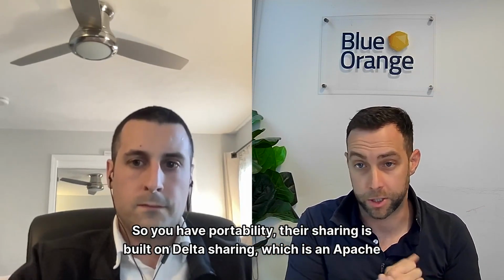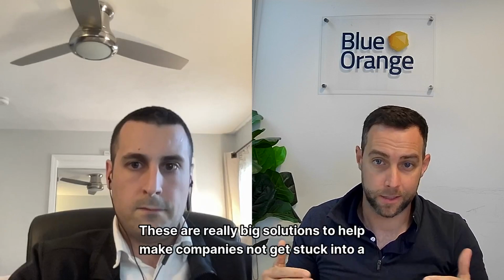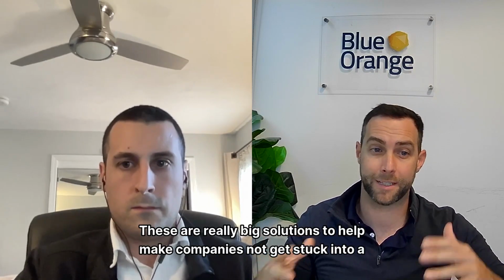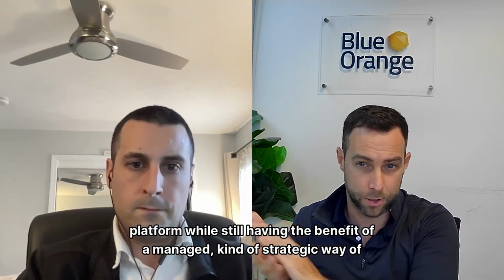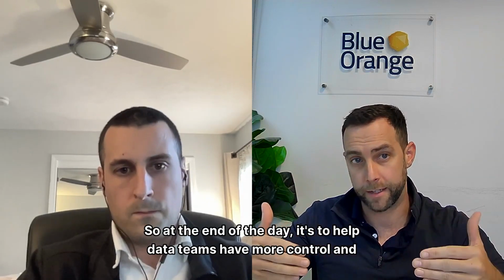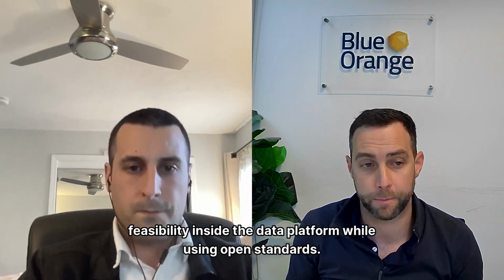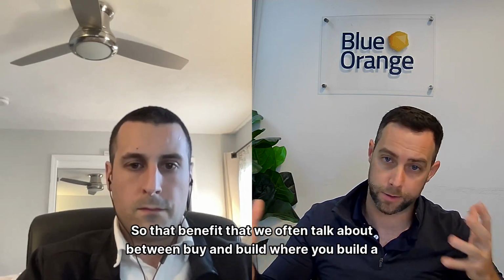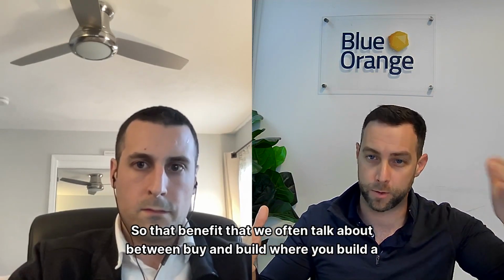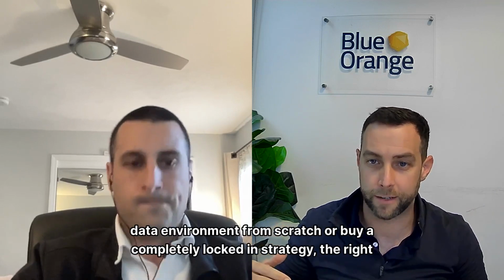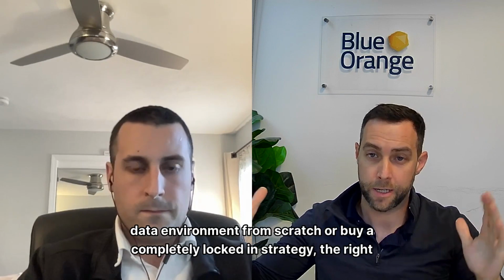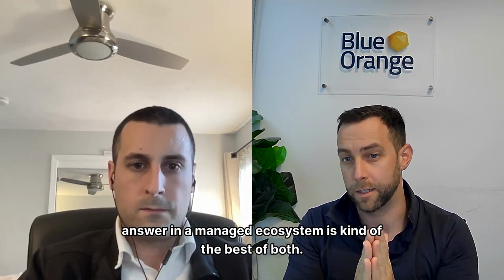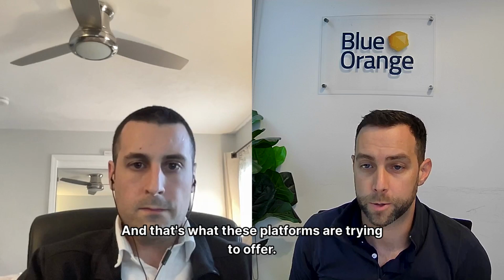Their sharing is built on Delta sharing, which is an Apache standard. These are really big solutions to help make companies not get stuck into a platform while still having the benefit of a managed, kind of strategic way of building out a data architecture. So at the end of the day, it's to help data teams have more control and feasibility inside their data platform while using open standards. So that benefit that we often talk about between buy and build, where you build a data environment from scratch or buy a completely locked-in strategy, the right answer in a managed ecosystem is kind of the best of both. And that's what these platforms are trying to offer.